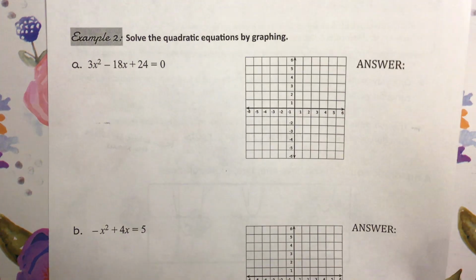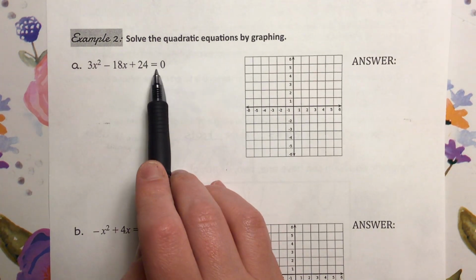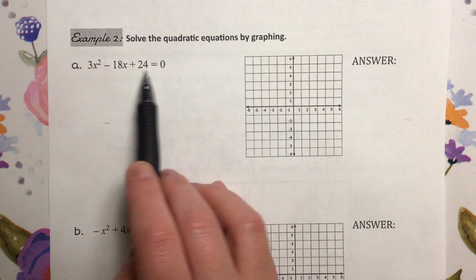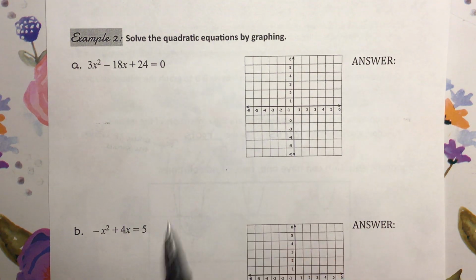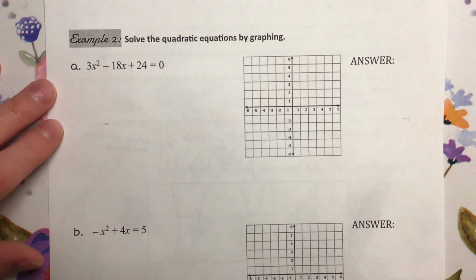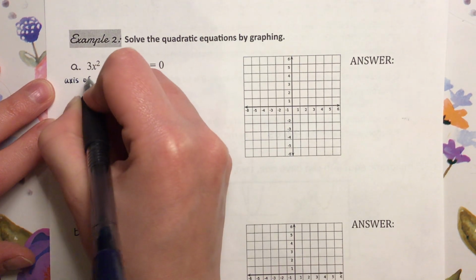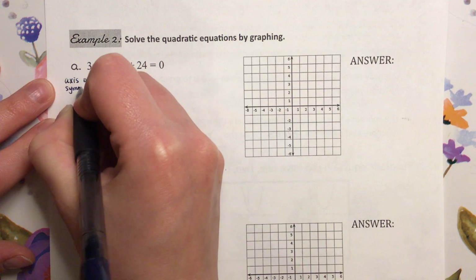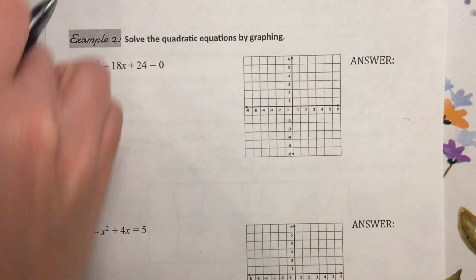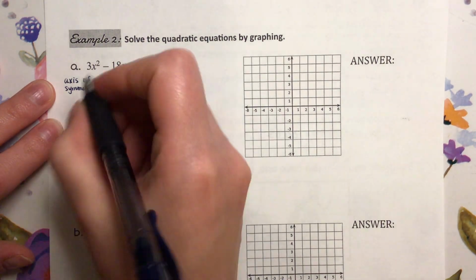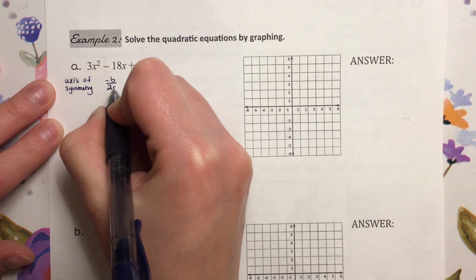Step 1 is to make sure the equation is set to 0. This one is set to 0, so I'm going to be able to start graphing it over here. The first thing I do to start graphing is find the axis of symmetry. And that formula for the axis of symmetry is -b over 2a.